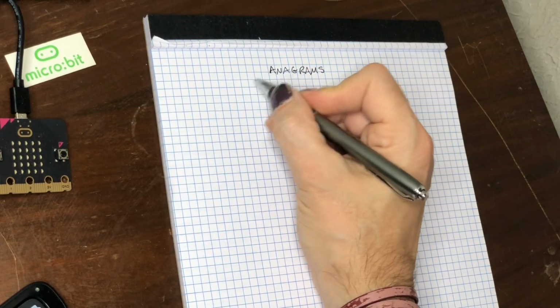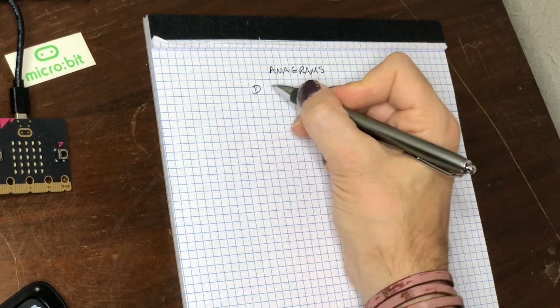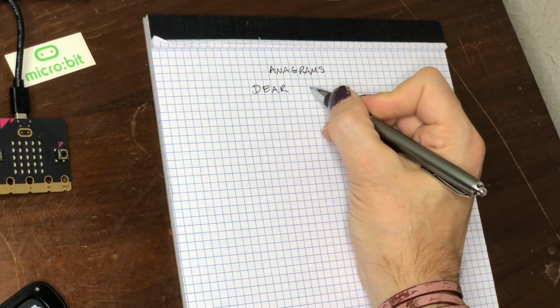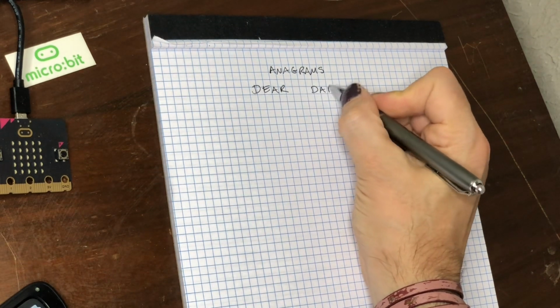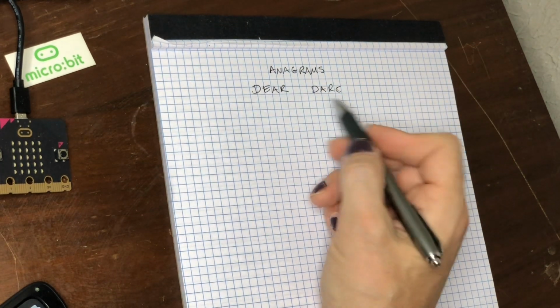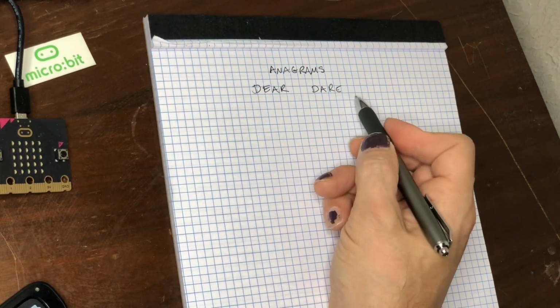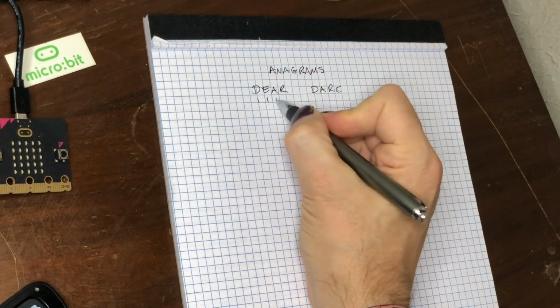So, for example, of an anagram, you have the word deer, and then you have dare, which both have the same number of letters in the same frequencies of each letter. One, one, one, one.